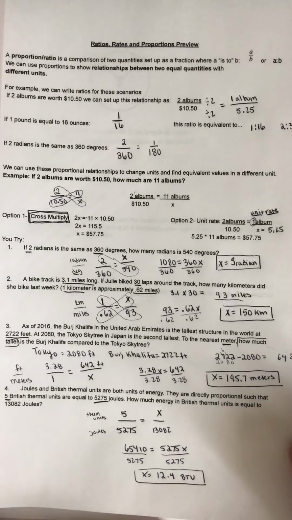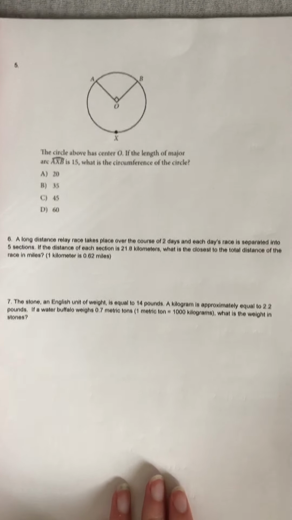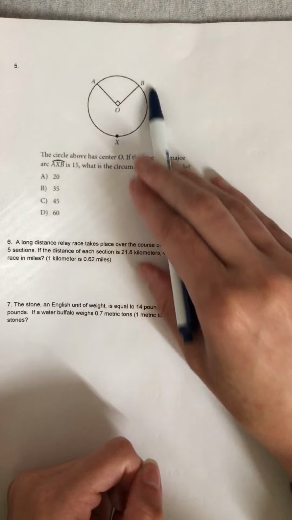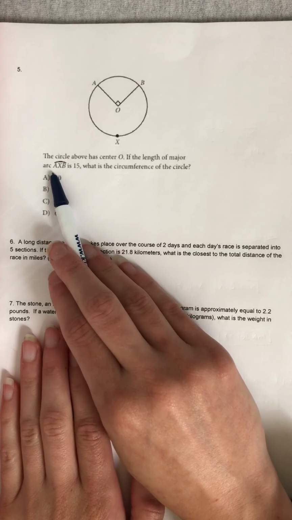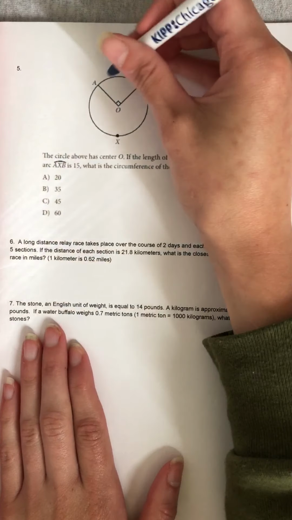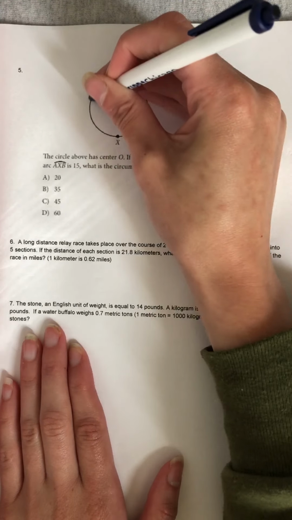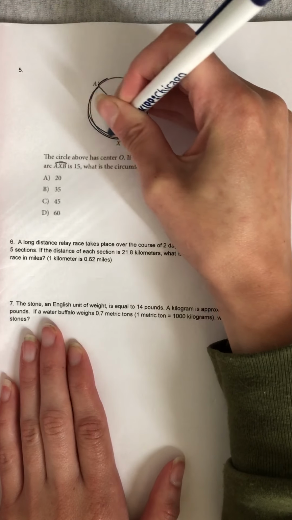Okay, a couple more here. All right, so here we have a circle. The circle above has center of O. If the length of the arc is 15, so from here to here. Oh, major arc is 15, that's this whole thing. So a major arc is the bigger arc.